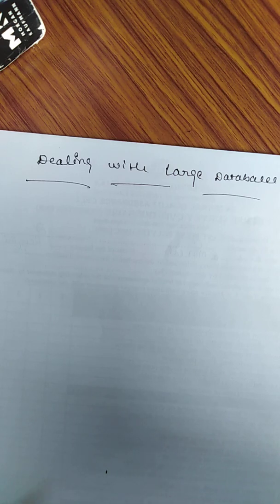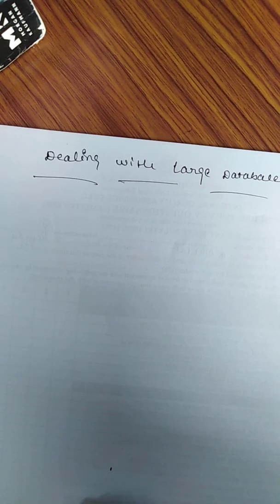That is dealing with large databases. It means the data is accessible in main memory. The size of the database is not considered, but the method requires multiple scans to check the data.